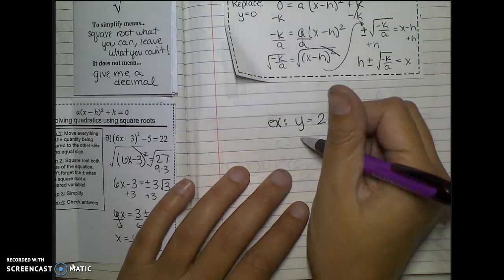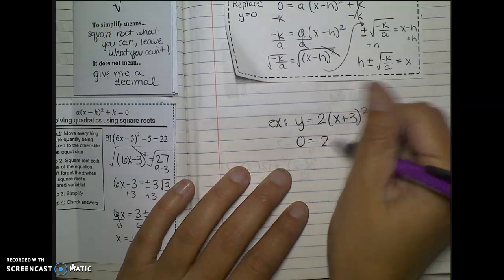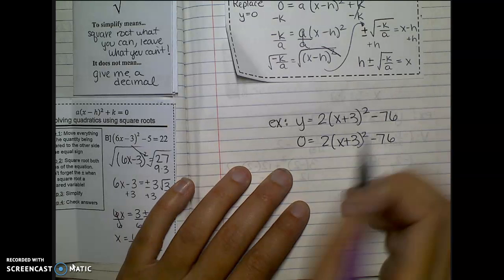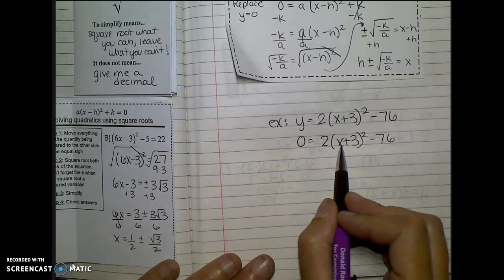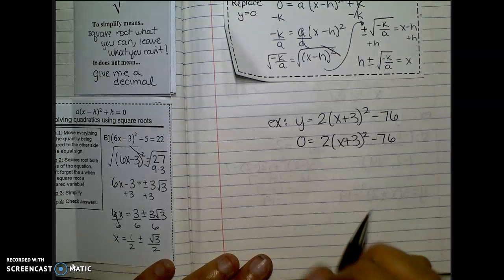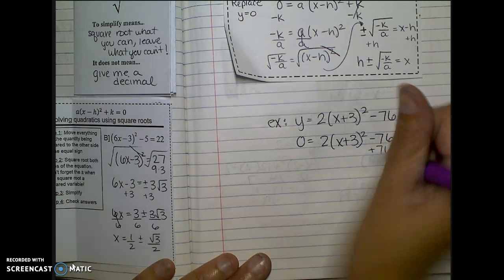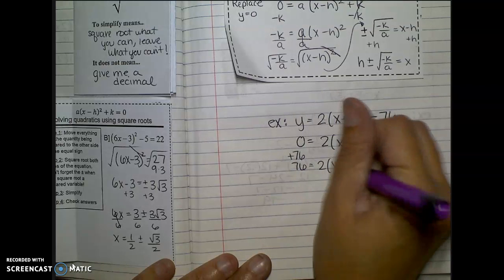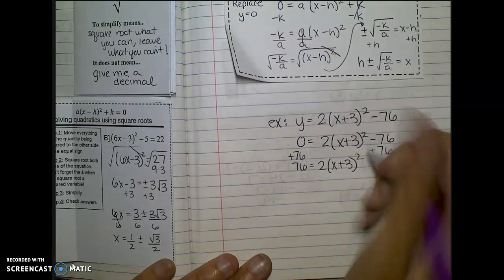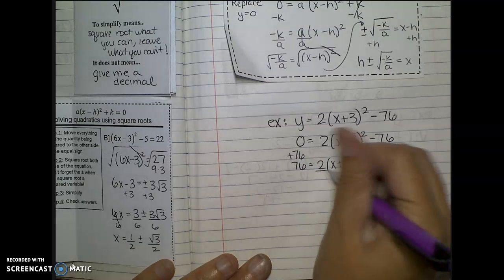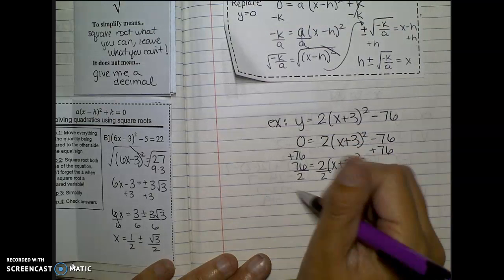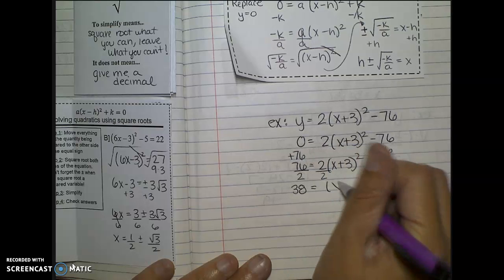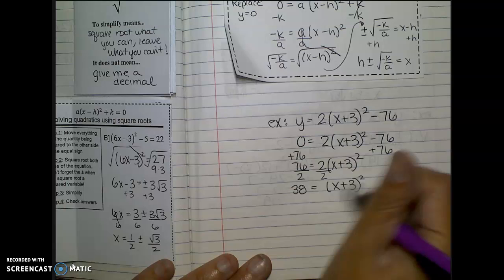I would first replace y with 0, because whenever I'm trying to solve, I need to replace y with 0. And then, because there is only one x, I'm just going to get everything away from it. So I'd first add the 76. Then I would divide by 2. Then I would square root.